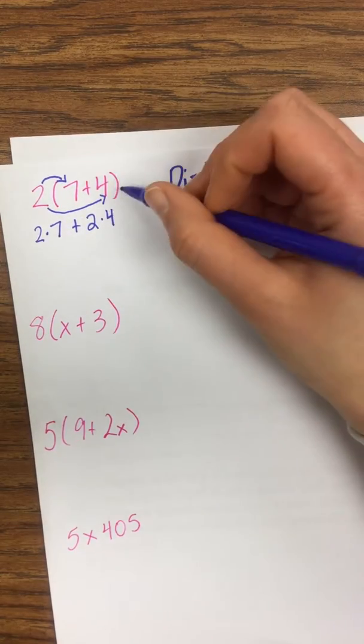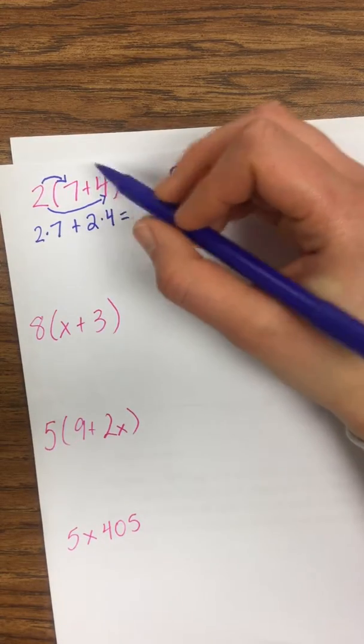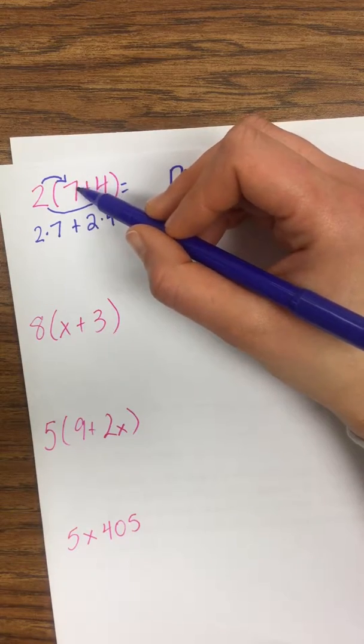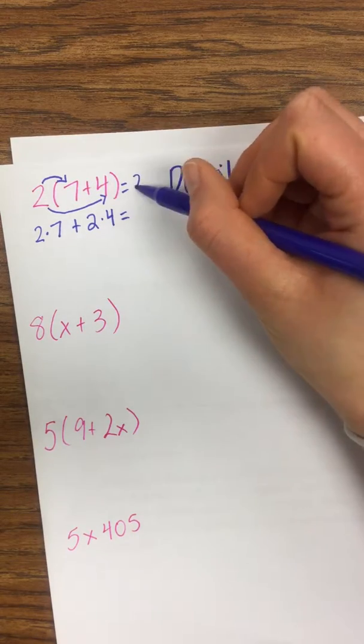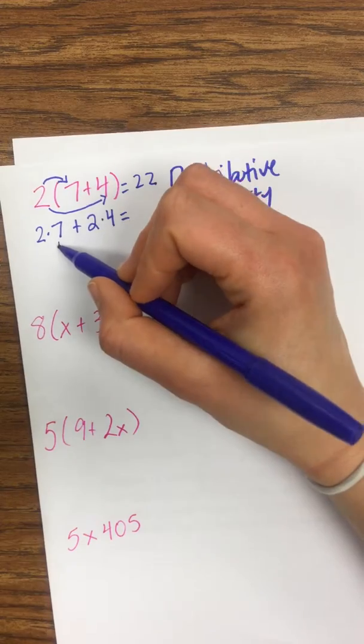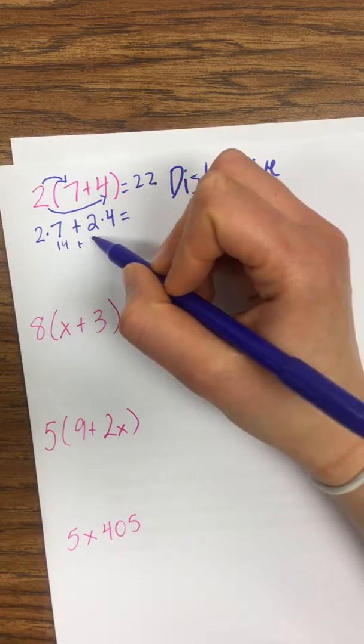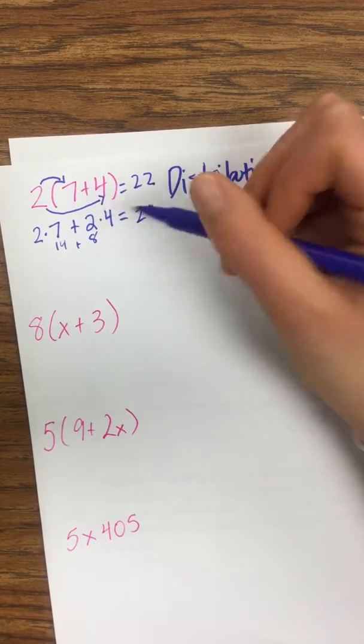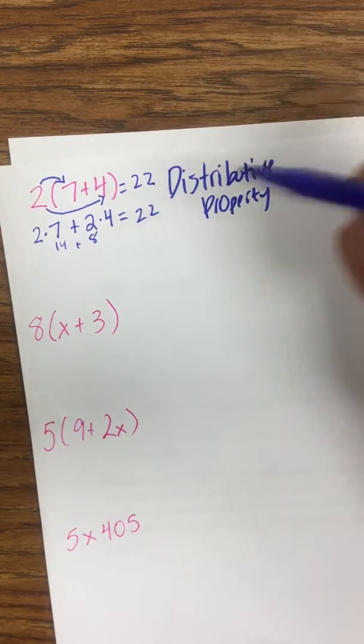To see why this works and why they are both equal, we can solve. 7 plus 4 would be 11, and 11 times 2 is 22. When I solve this here, 14 plus 8 is also 22. So it's the same thing, that's why it works.